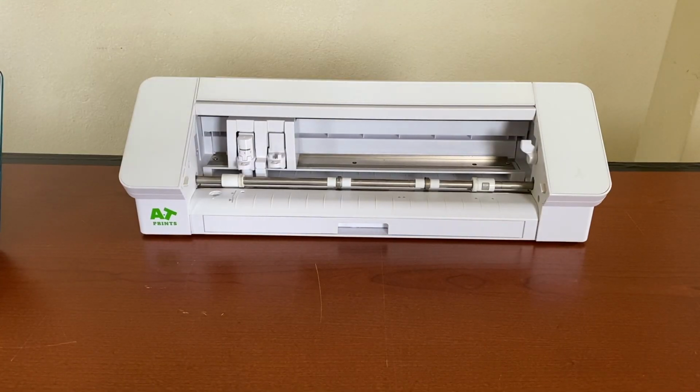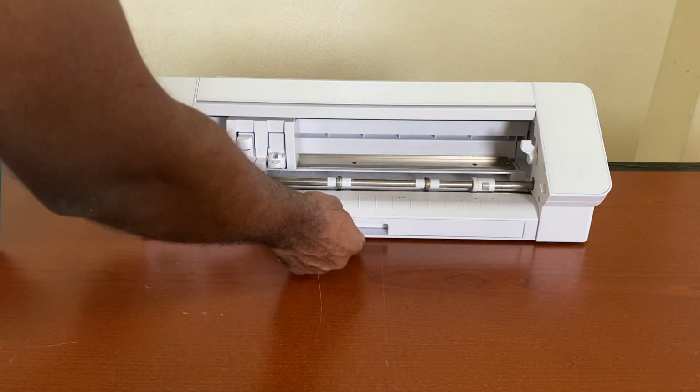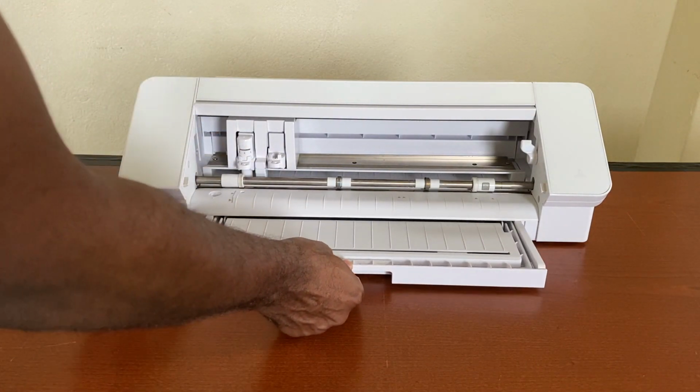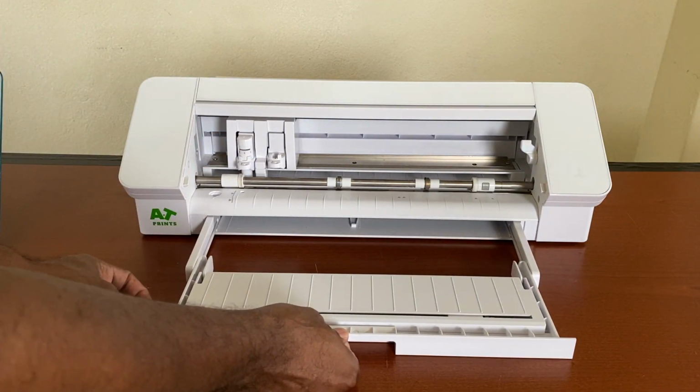So the second thing we're going to be taking a look at is the built-in roll feeder. Now the built-in roll feeder allows you to easily load and cut rolled materials such as vinyl and heat transfer. So basically what you would need to do is pull out your built-in roll feeder.